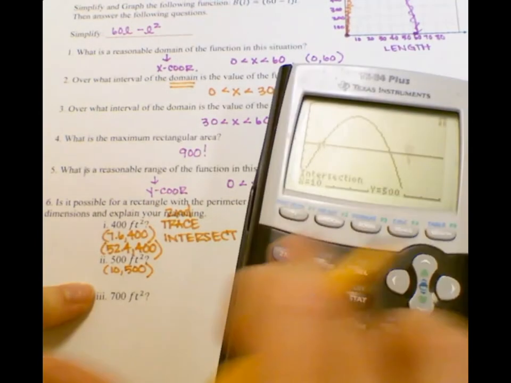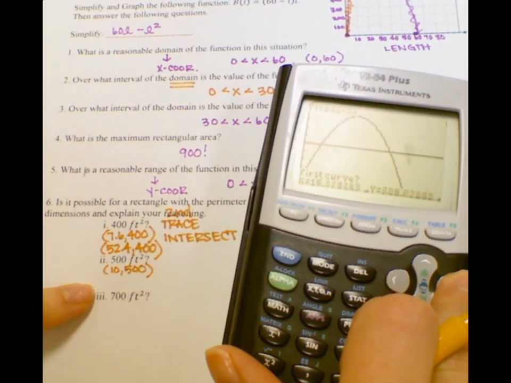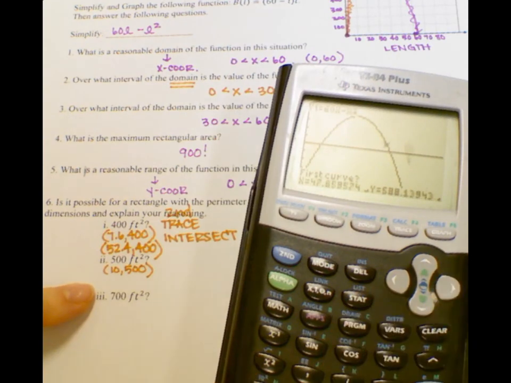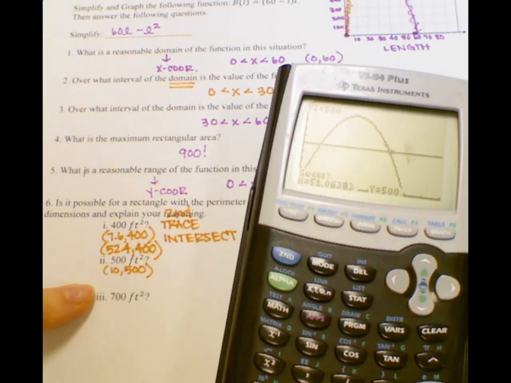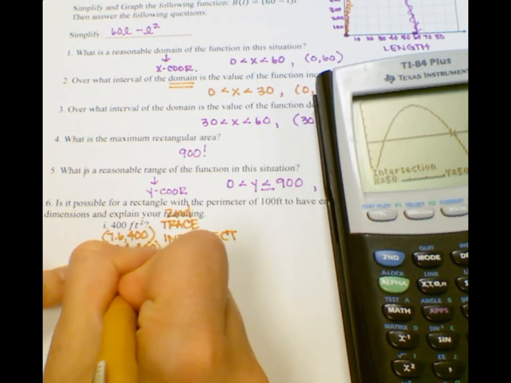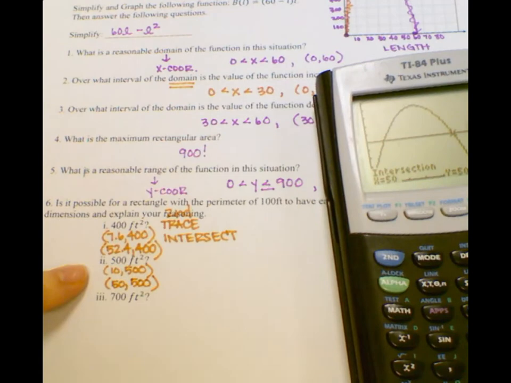Now let's try that other side. Second, trace, intersect. When you go over here on the right side, the right intersection, you want to start above the line. Enter, enter, enter for fun. 50 and 500. So when the length is 10 and 50, your area is going to be 500.